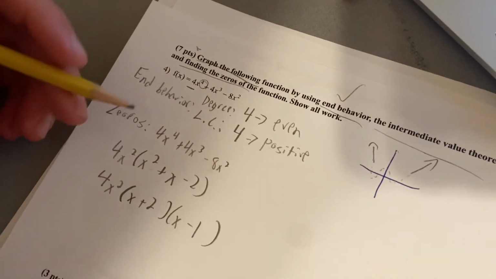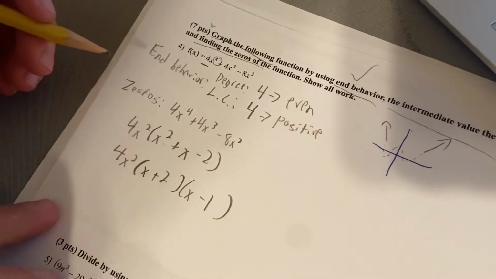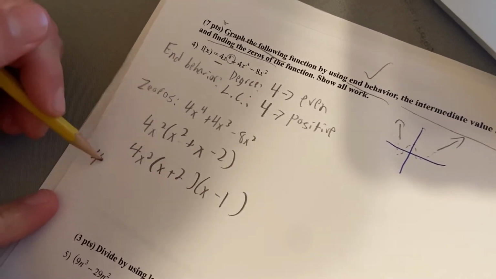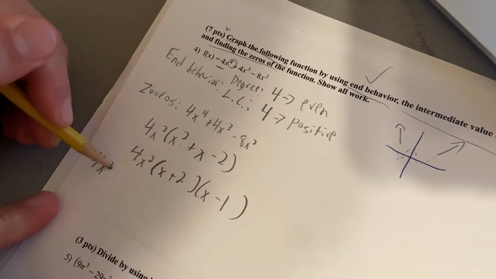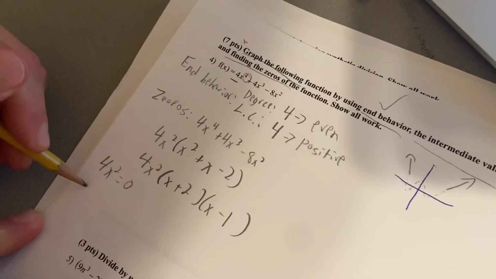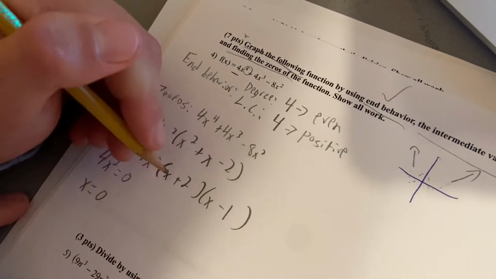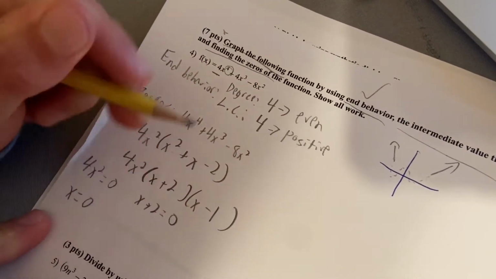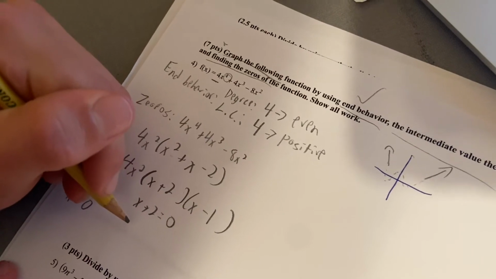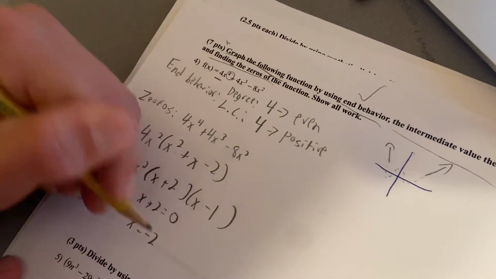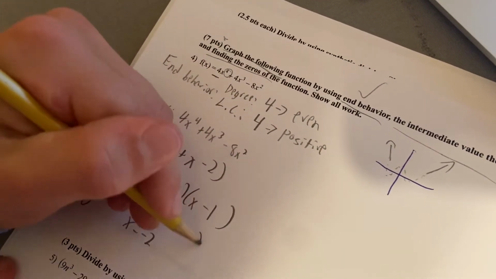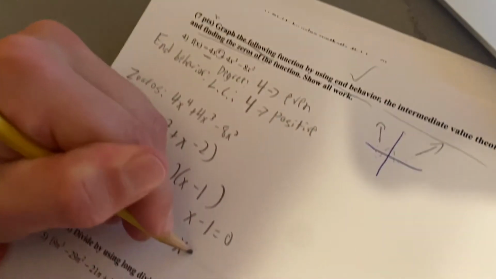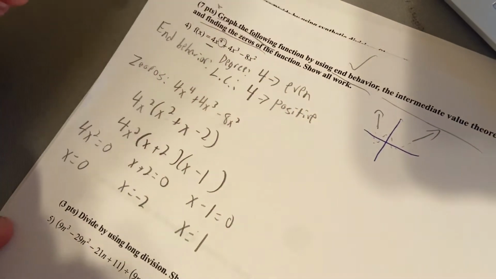And then from here we get down to the most, and we'll find the zeros here, which will be 4x squared equals 0. This will be x equals 0. We set all these to 0 as well. So x plus 2 equals 0. Then the 2 will go to the other side, which will make it negative, which will be x equals negative 2. Then x minus 1 equals 0. That'll go to the other side, which equals x equals a positive 1.